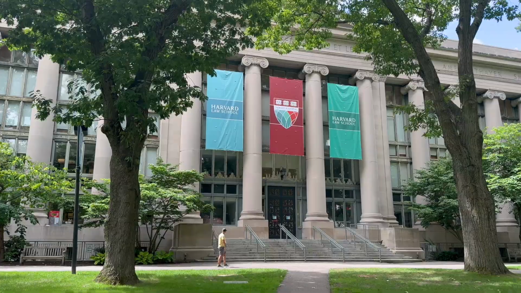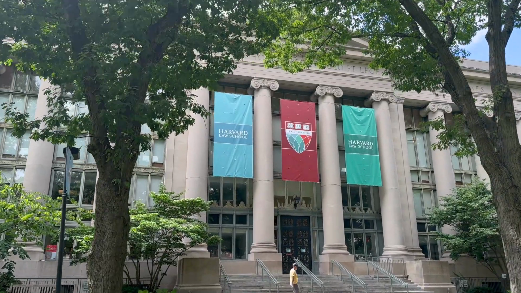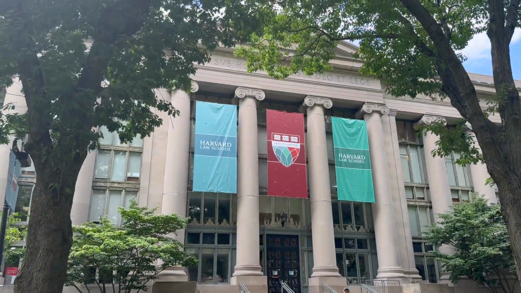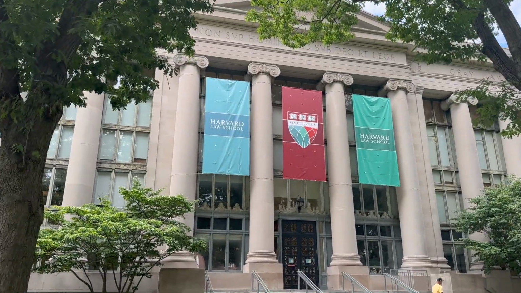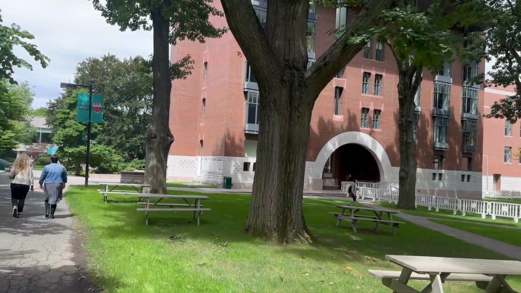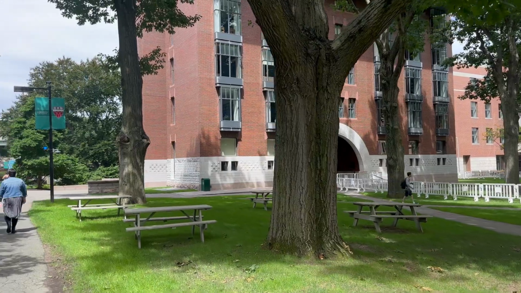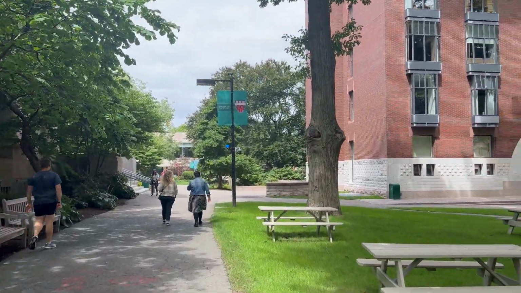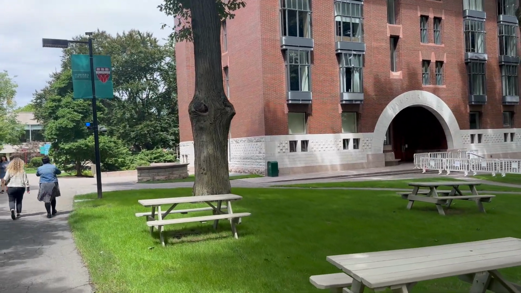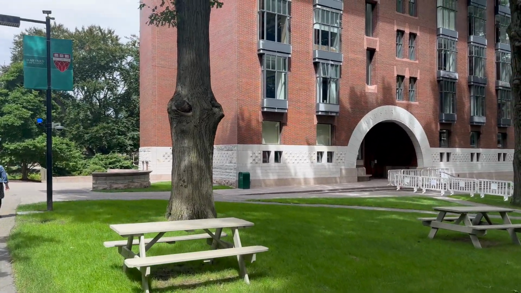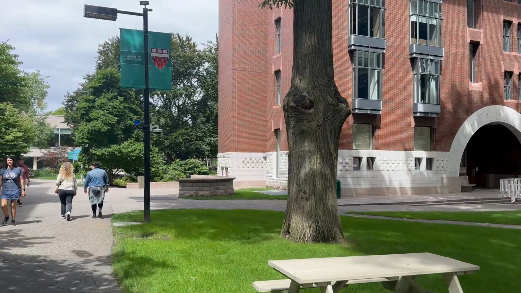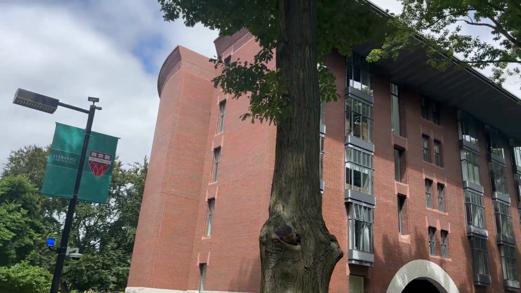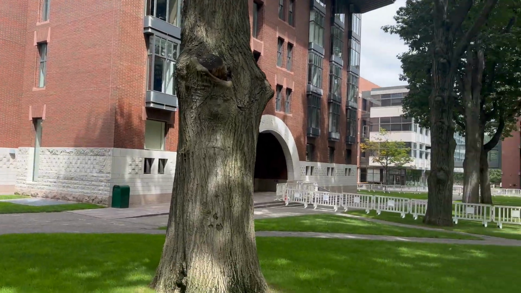And let's see this. This is the Harvard Law School. This is the Hauser Hall. I don't know what it is, but something. This is in the campus of the Harvard Law School. The building, the architecture, the scene. It's cool.